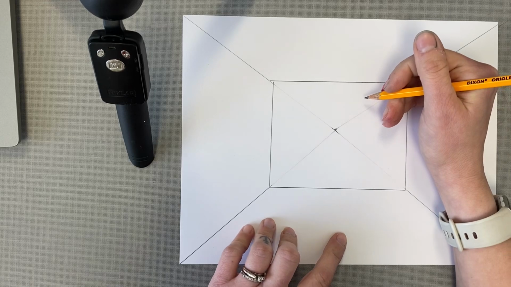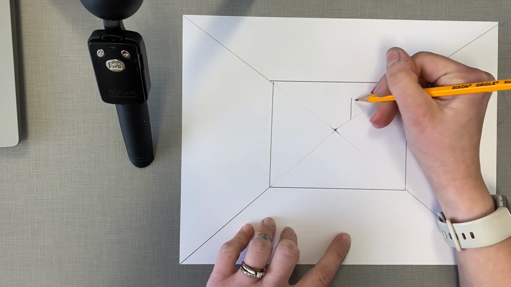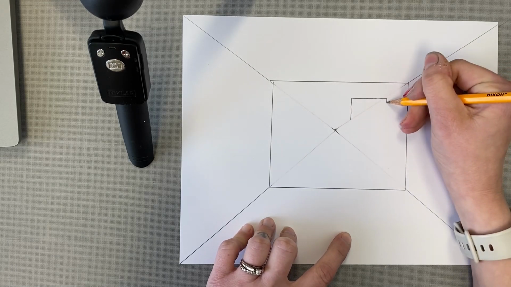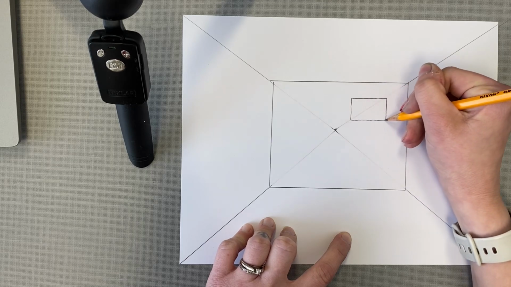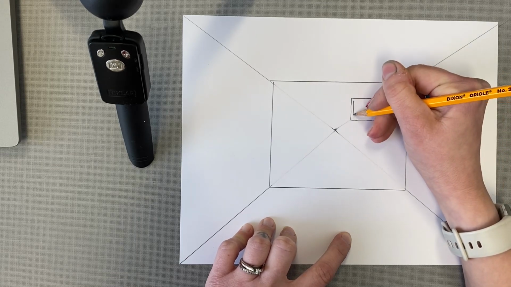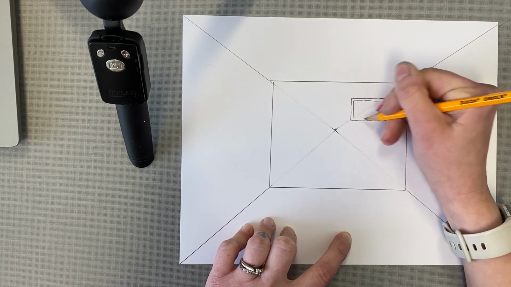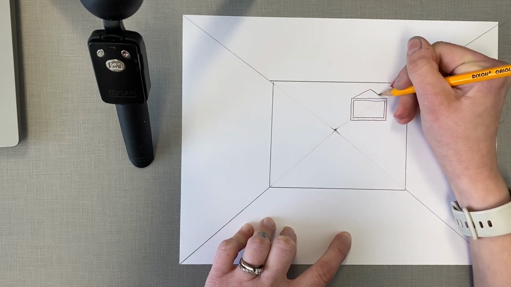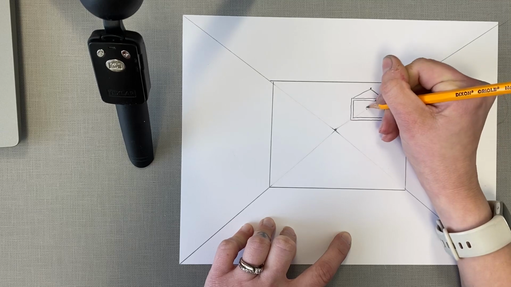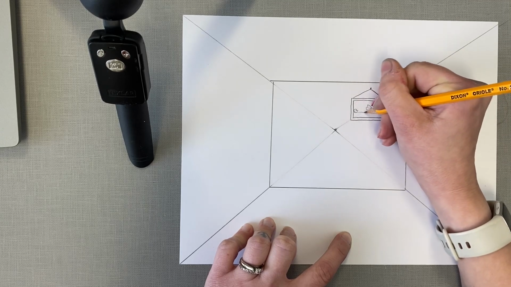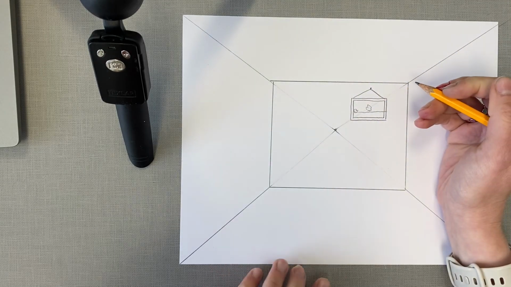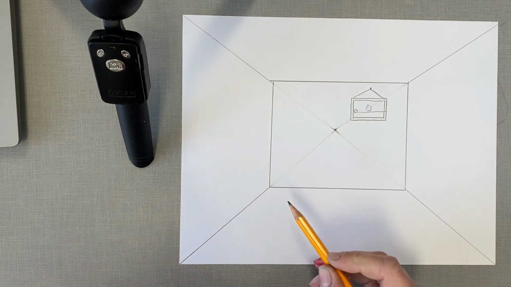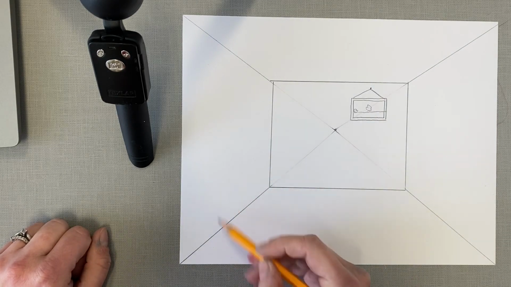So one of the things I might add is that piece of art hanging up above the bed. Put a frame on it. If it's on this back wall, there's no change. There's a little tree landscape.